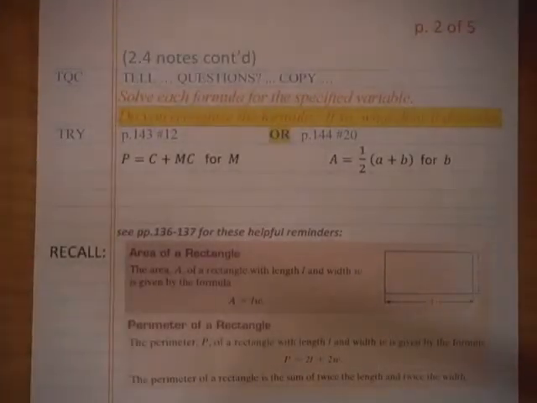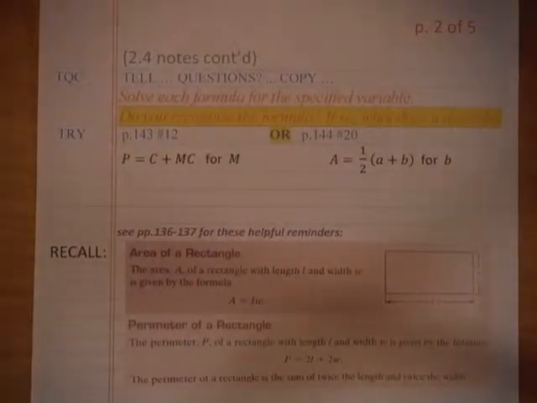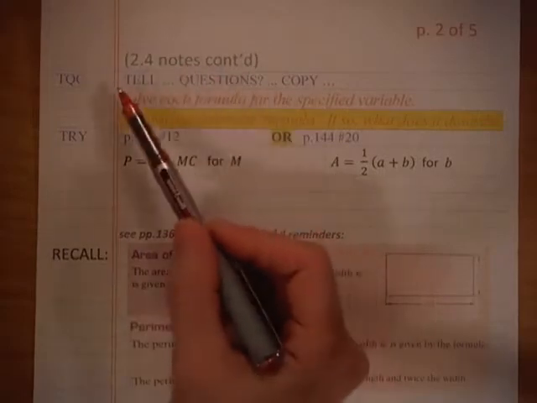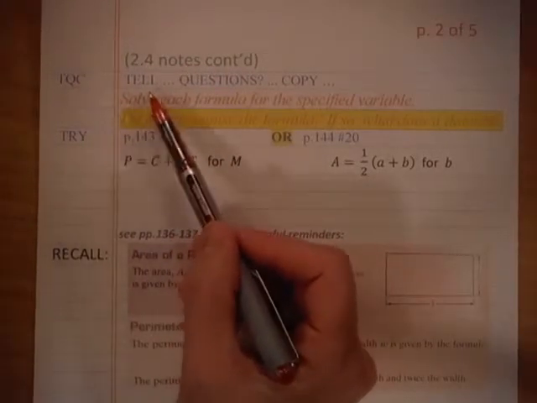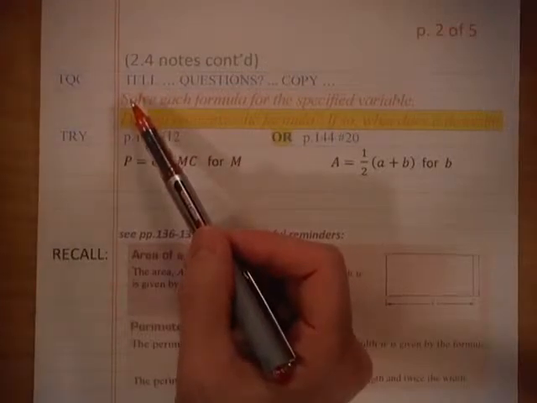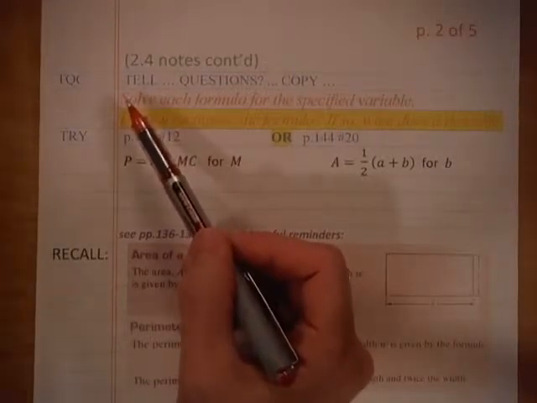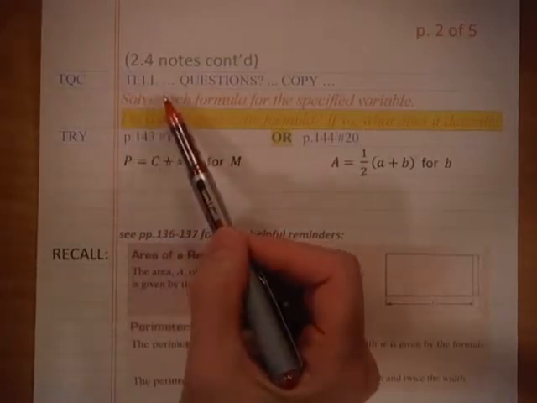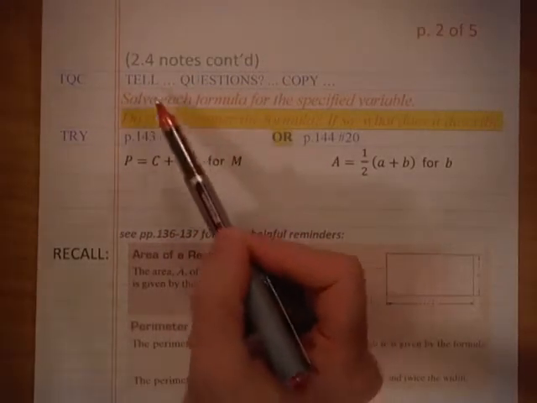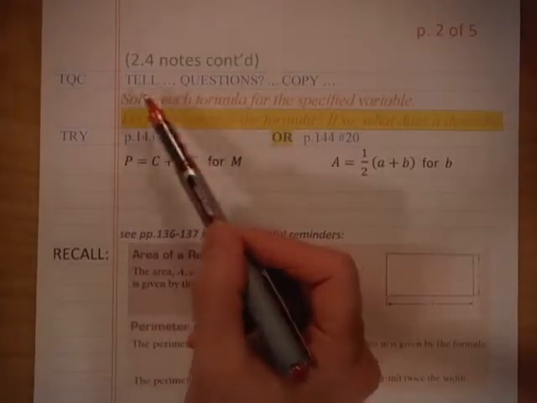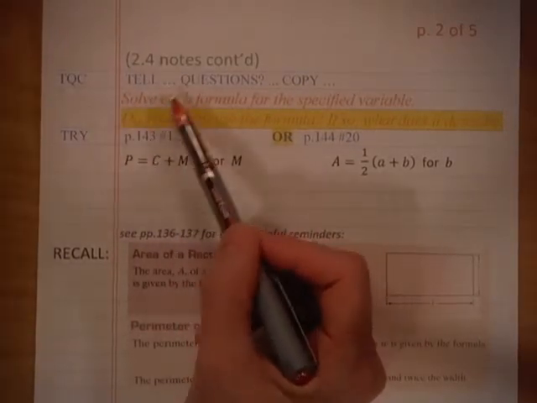Right, here we are at page 2 for section 2.4. A couple of try problems, but first take a moment to look back on your page 1. Talk it through. It's the same steps, but it does feel a little awkward, a little different with all variables involved, or mostly variables, more than one, where you're focusing on one and another one still stays a part of your final answer. In a sense, it's rearranging. So talk it through with somebody.